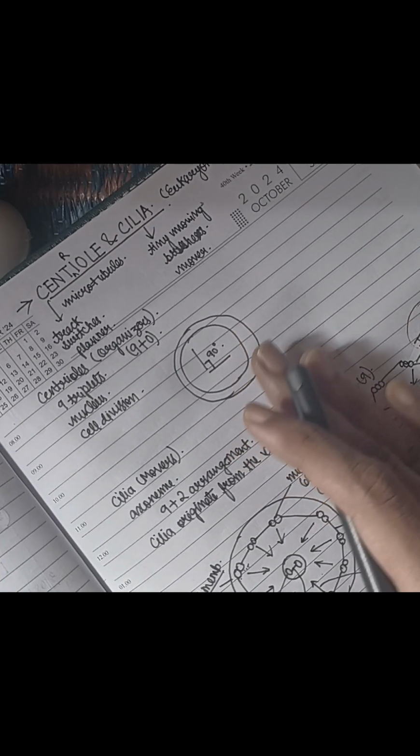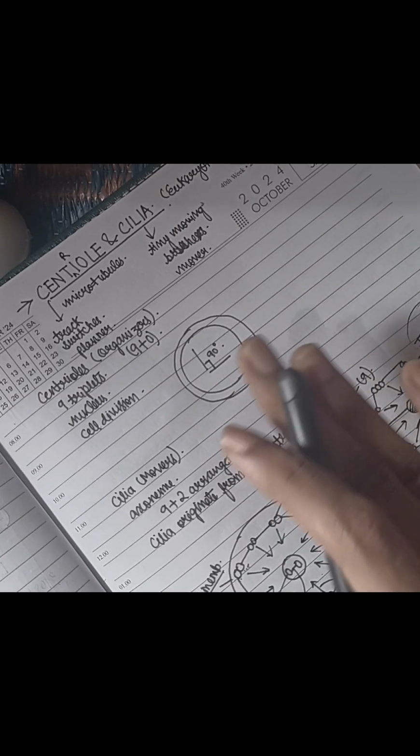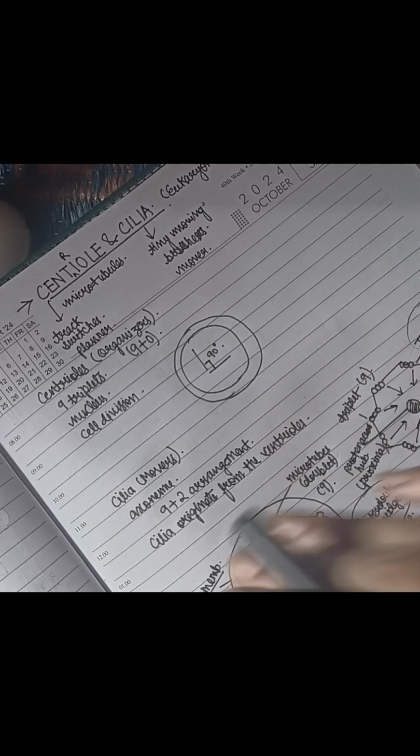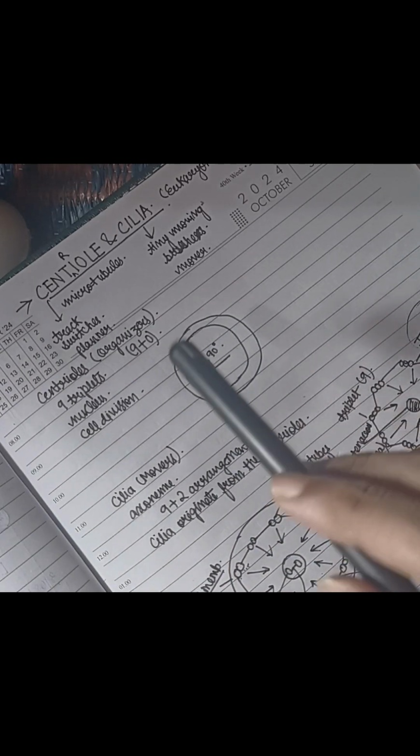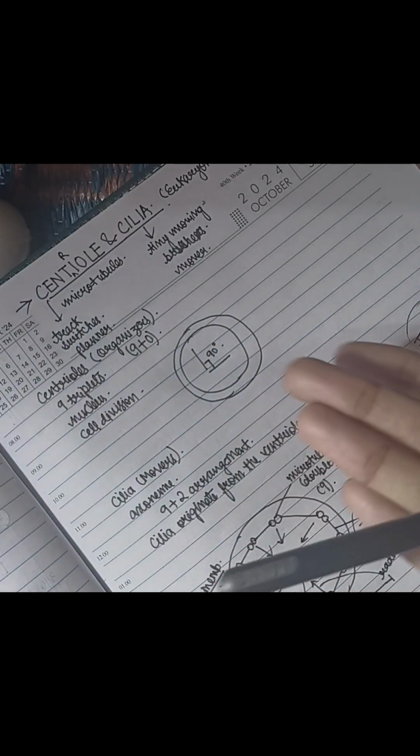Alright. Now that you have got the full picture of centrioles and cilia, next time you face this confusing topic, just remember centrioles are like the cell's directors, they organize the show. Cilia are like the performers, they move the audience or the fluids around.